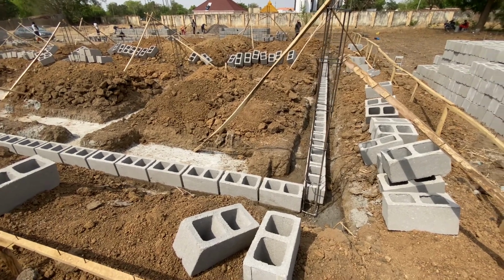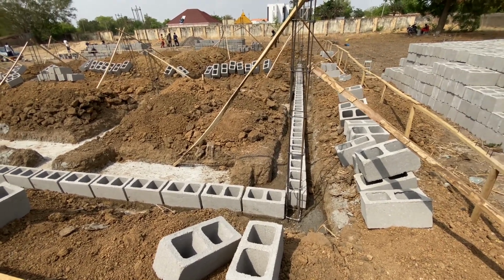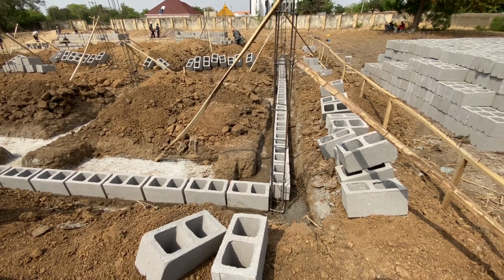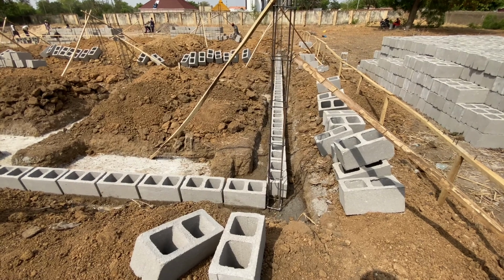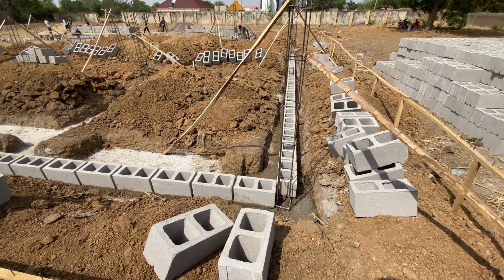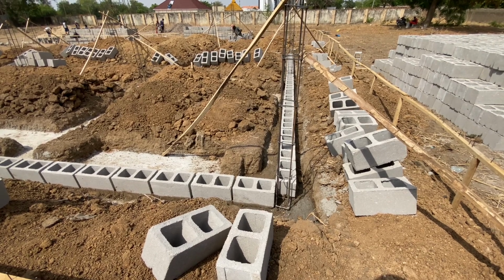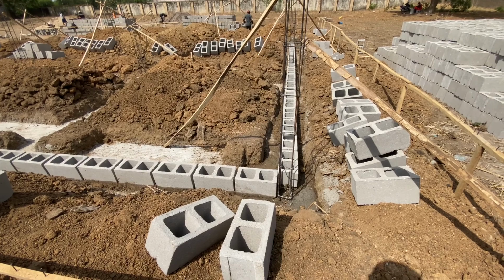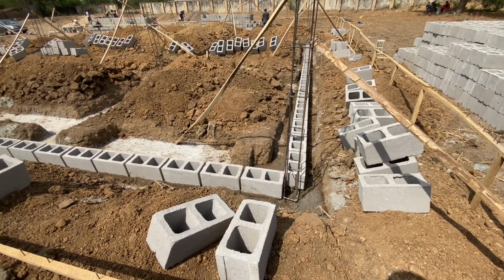So after digging our foundation, the total length of the foundation was 180 meters. That's when you calculate the perimeter, it is 180 meters. And it cost us about 270 naira to dig a meter. So per meter run, it cost us 270 naira to dig the foundation.